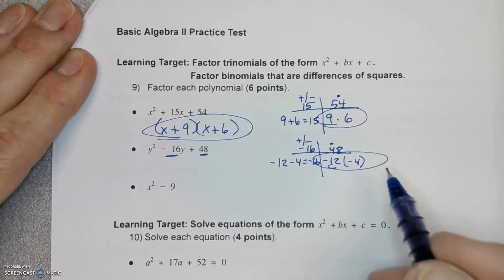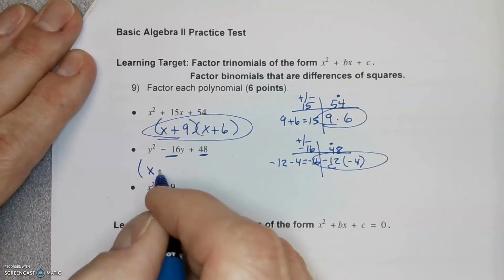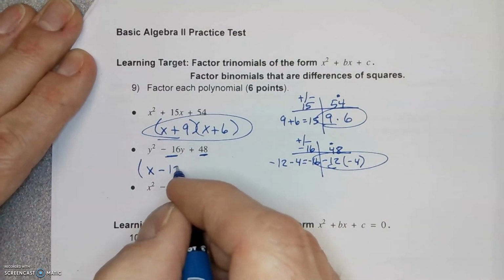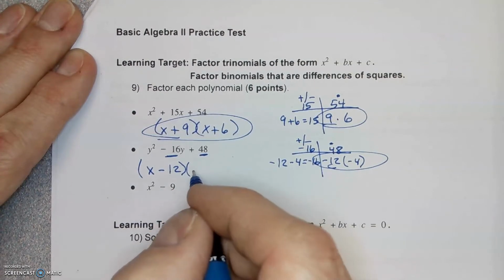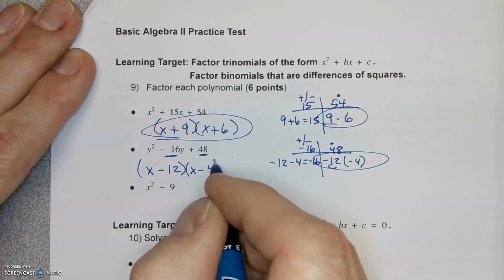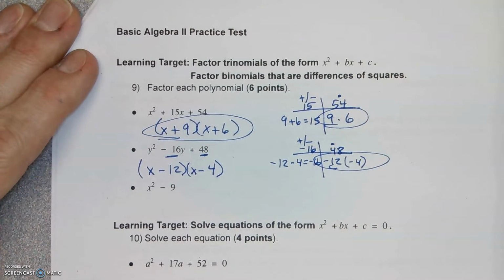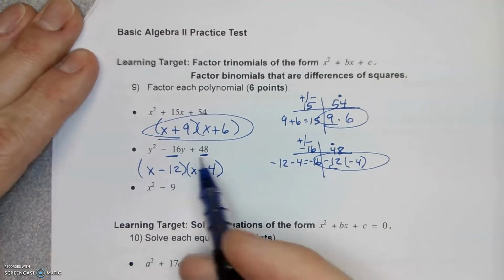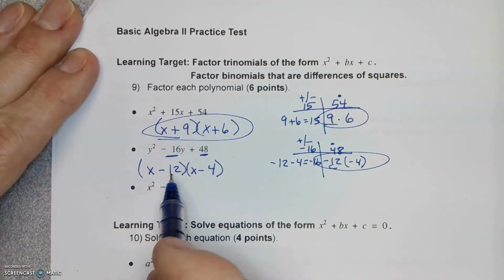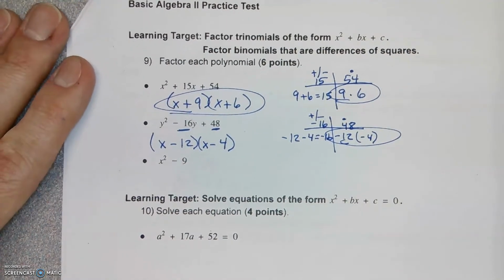So these are our two factors. Just going to rewrite. In this case, it's negative, so it's x minus 12 and x minus 4. I guess y is the variable, but whatever the variable is, it's minus 12 and minus 4.